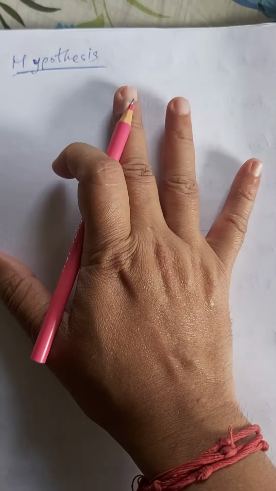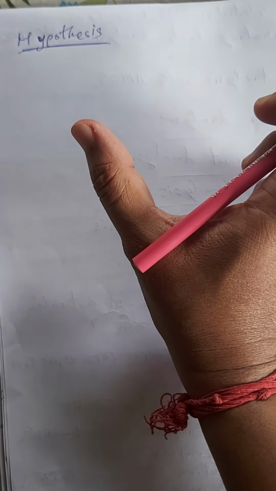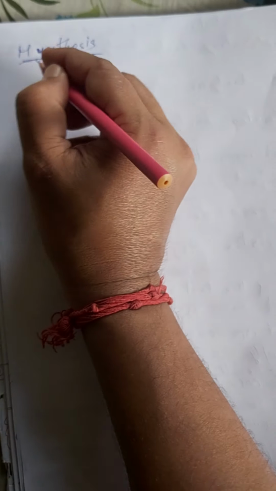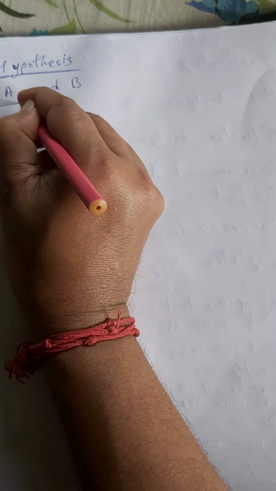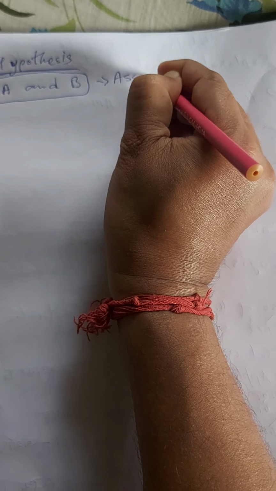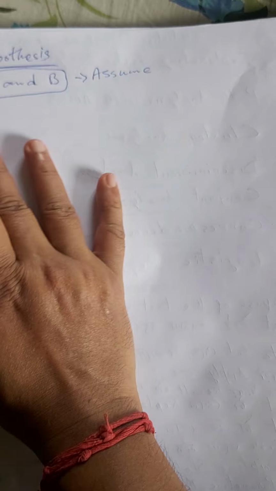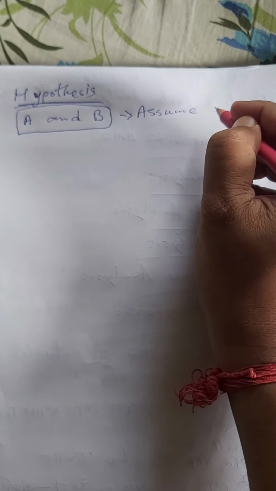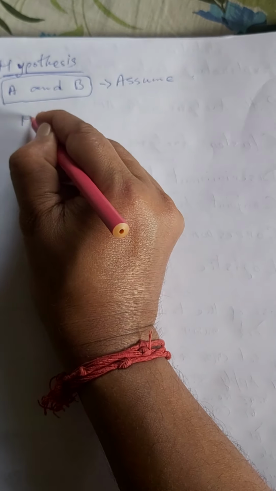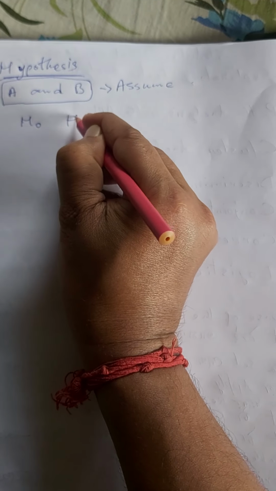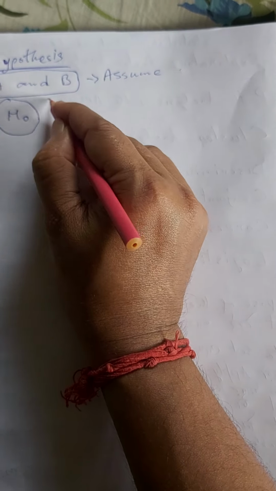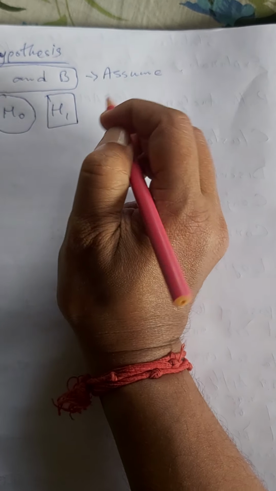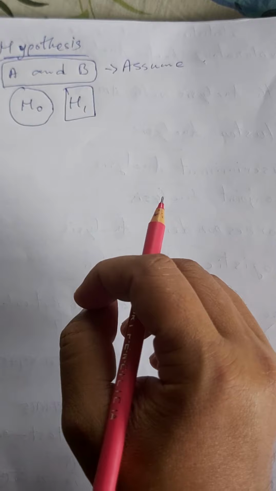Hypothesis is nothing but just an assumption about the relationship between two variables, about the relationship between A and B. If we assume that relationship, then it is called a hypothesis. Hypotheses are of two types: null and alternative. Null hypothesis we write as H naught, and alternative hypothesis we write as H1. There are two types of hypotheses.